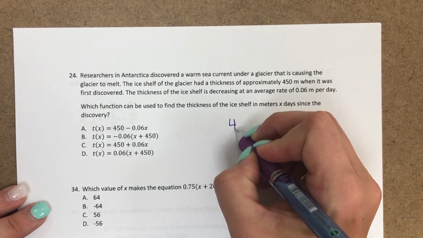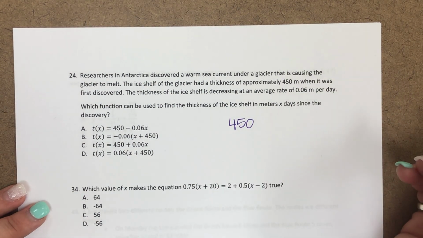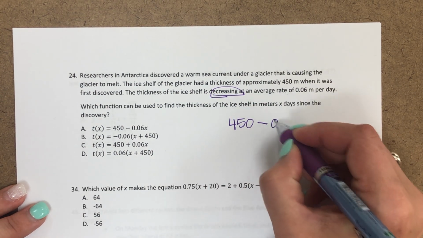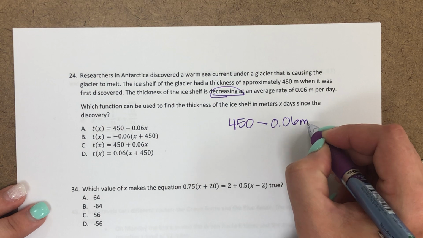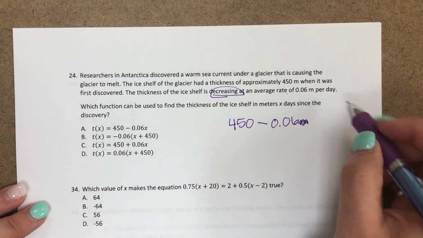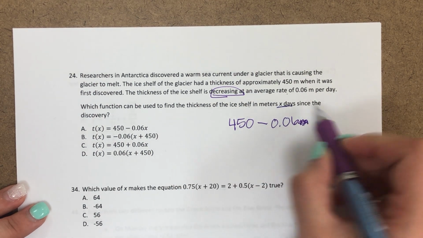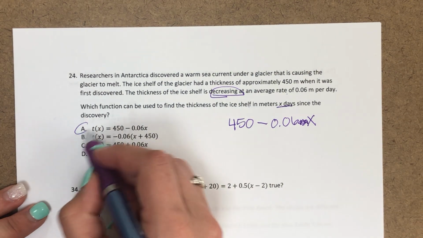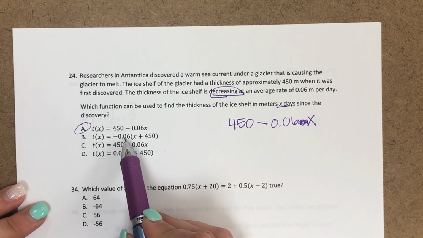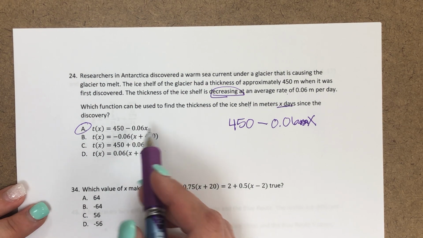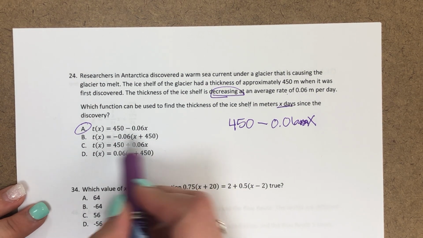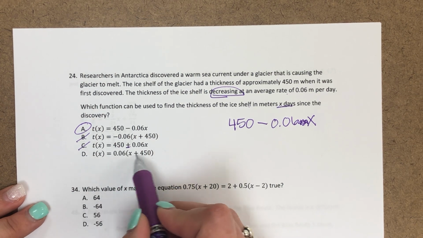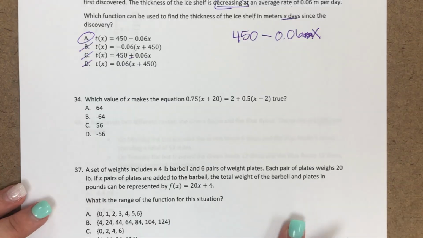So remember, it was 450 meters thick when we found it, and it's decreasing at an average rate of 0.06 meters per day, and we said it was x days. So let's look at that. 450 minus, oh, that looks perfect. This one would be multiplying it. We didn't need to multiply it by the 450. 450 was our starting point. It's not increasing, and on this one, once again, we're not distributing.